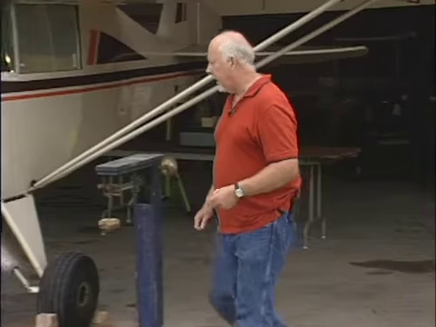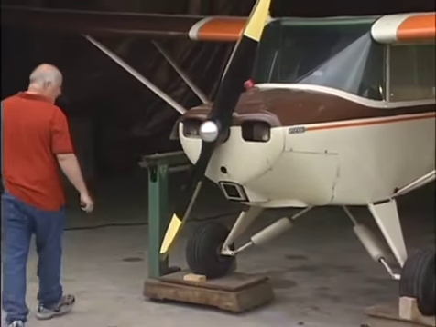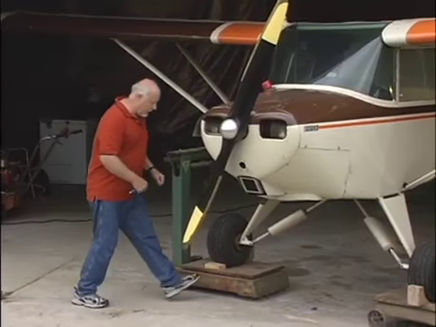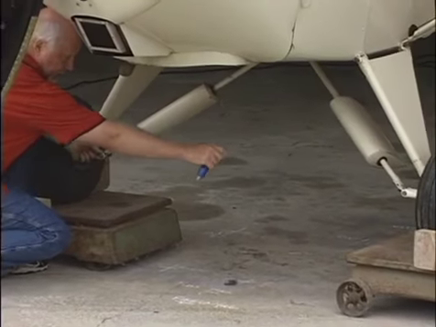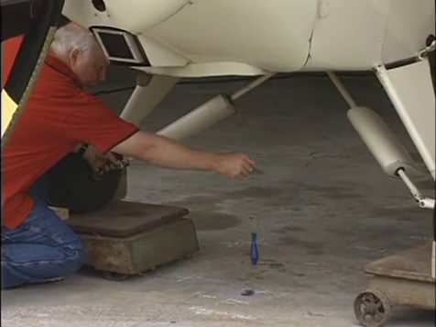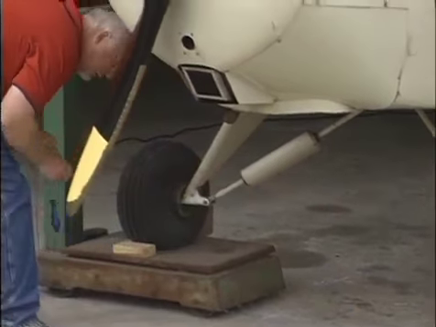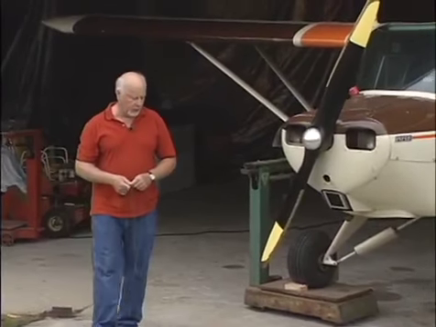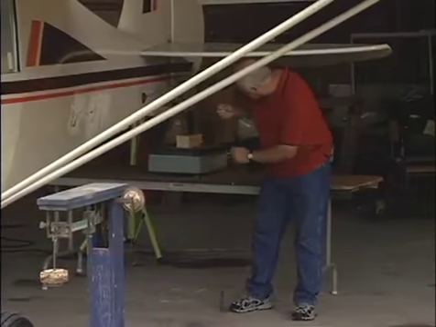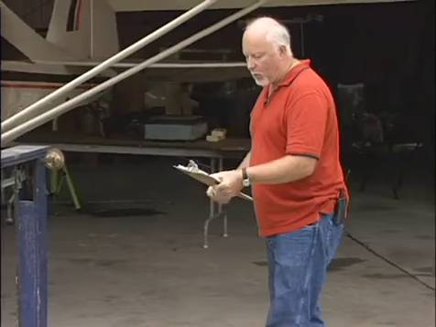So we went ahead and we used whatever means we could. We stretched some string from axle to axle and dropped our plumb bob down. We found where the axle mark is, made that mark. We went back, we did the same thing on the tail. And we marked it on the floor, and then we measured back to the center of our axle on the tail wheel.